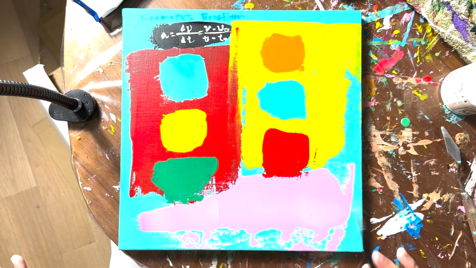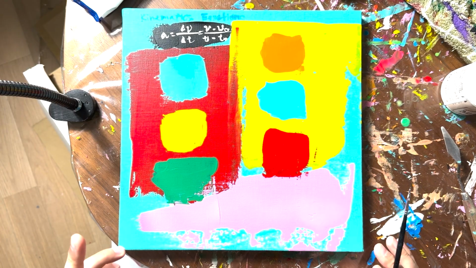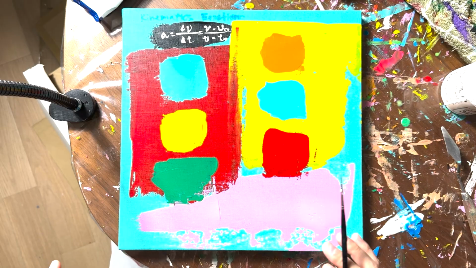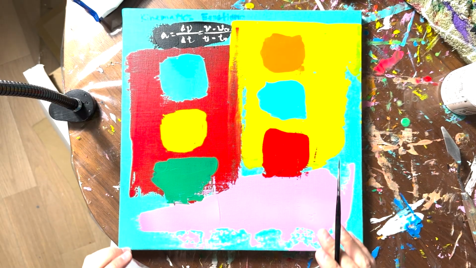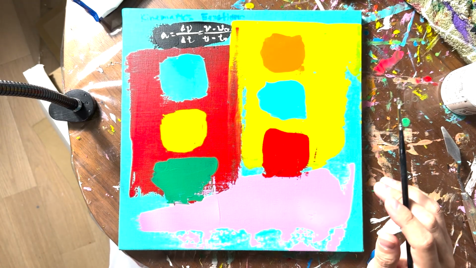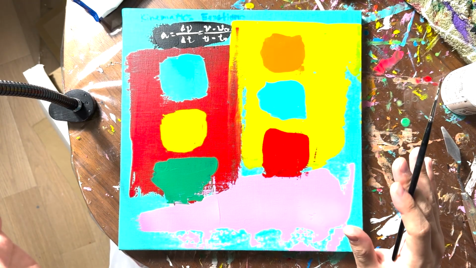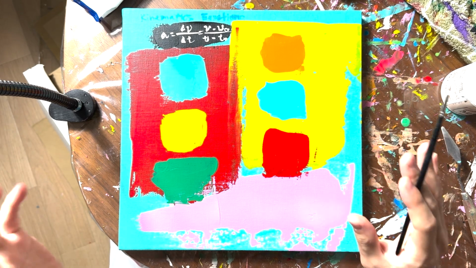Then to get the kinematics equations, we need to understand two situations. The first one is when acceleration is 0.